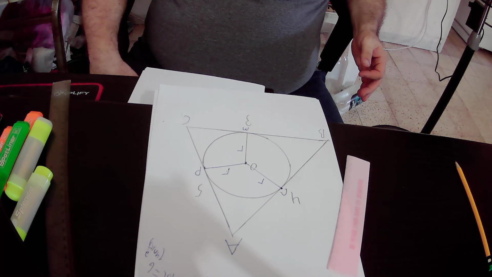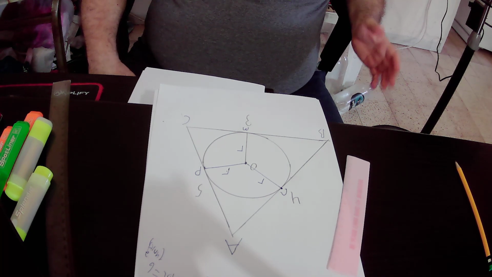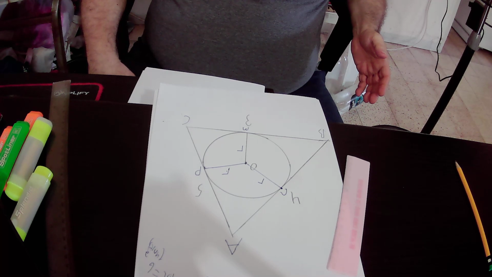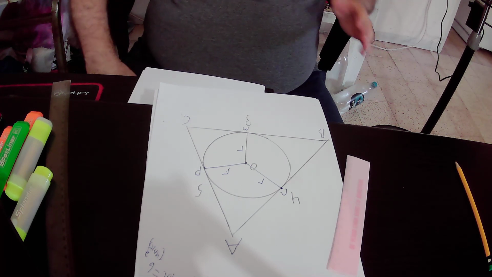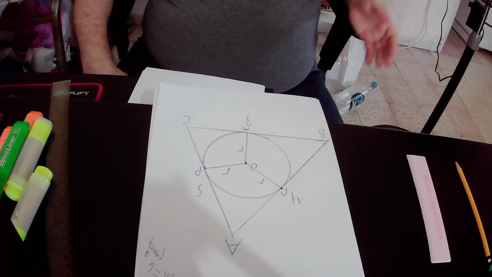Okay, so actually in this drawing we have three tangents to the circle.